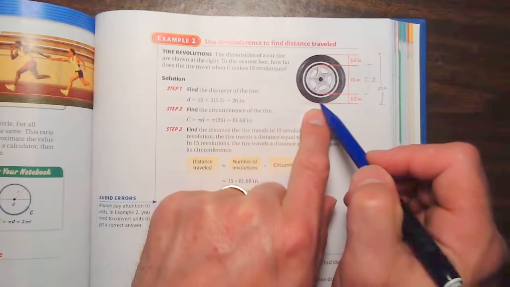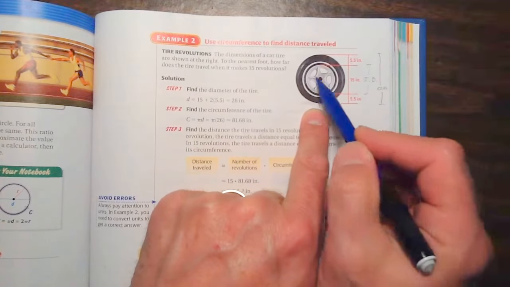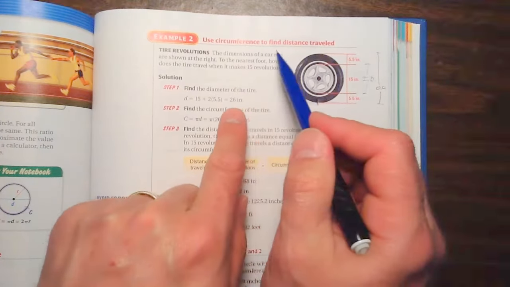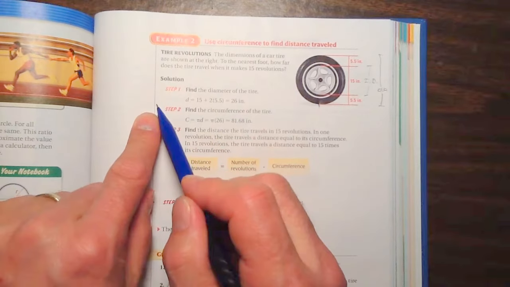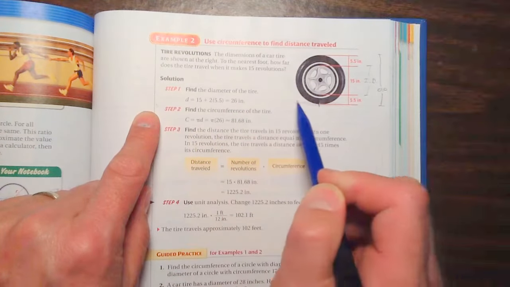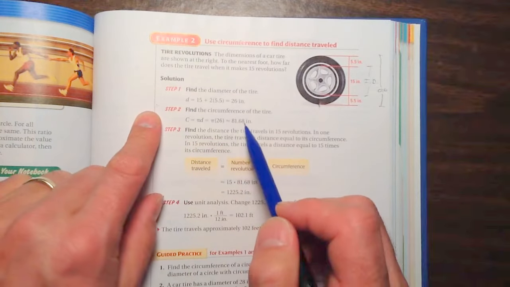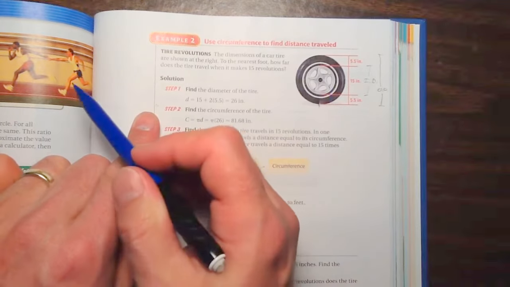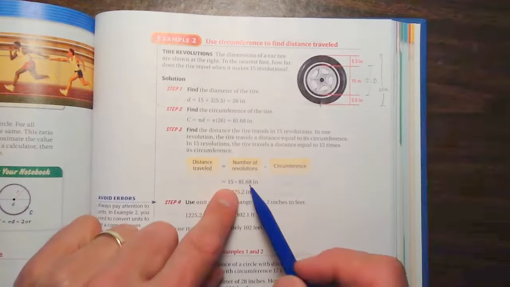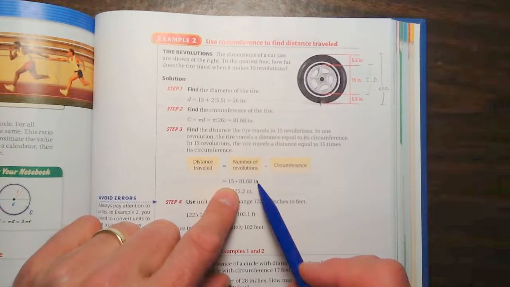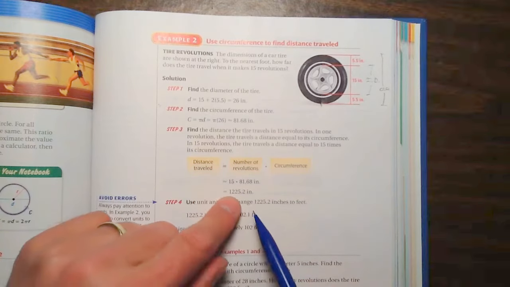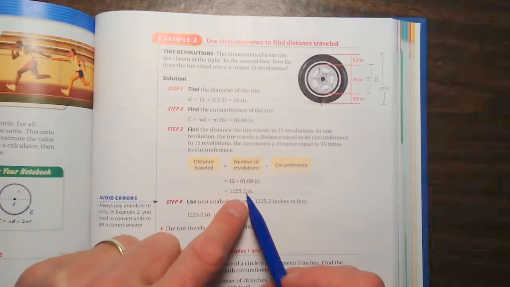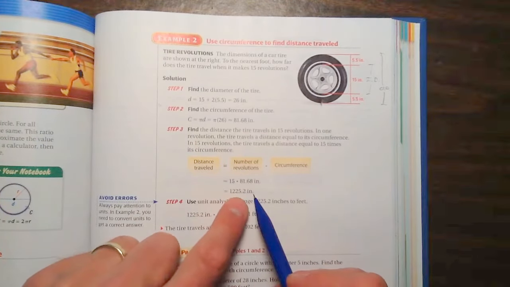Which means if I was to mark this place on the tire and then roll it to the left until that point on the tire went up to the top and then came back down, the total distance that tire would travel would be 81.68 inches. And they want 15 revolutions, so 15 times it goes around. So I take my 81.68 and multiply it times 15, and that gives me 1,225.2. I'm not sure why they round to the nearest tenth now, but 1,225.2 inches.